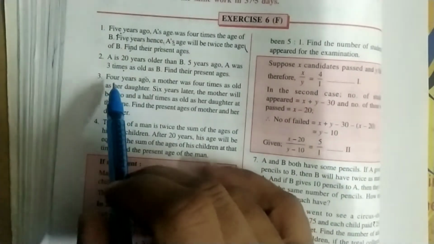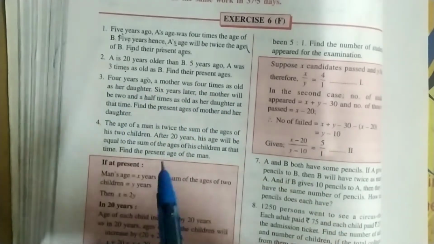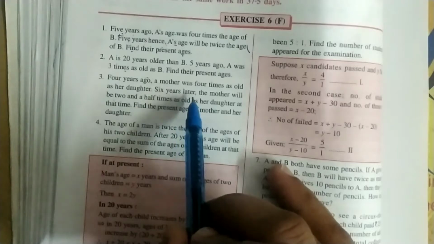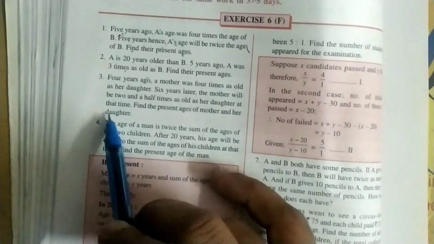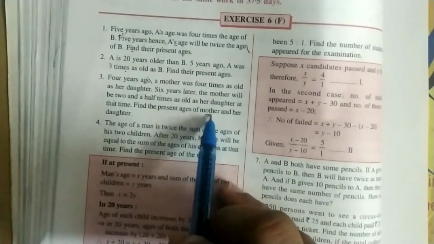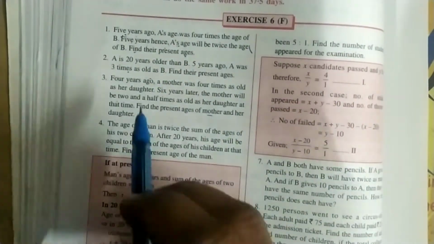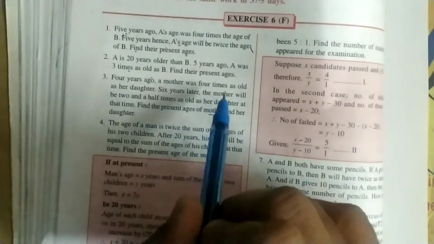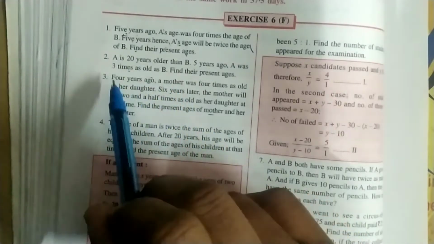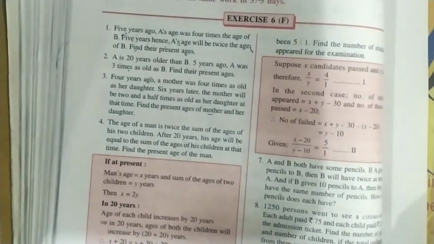Okay students, third question. 4 years ago a mother was 4 times as old as her daughter. 6 years later mother will be 2.5 times as old as her daughter at that time. Find their present ages. When they are saying ago and later, that means they are comparing with the present age only. So 4 years ago, first of all we will consider mother's age be x, daughter's age be y. Then 4 years ago, x minus 4, y minus 4. The relation is 4 times.